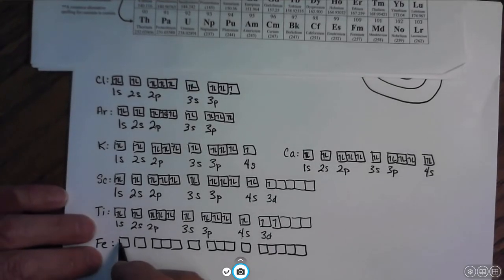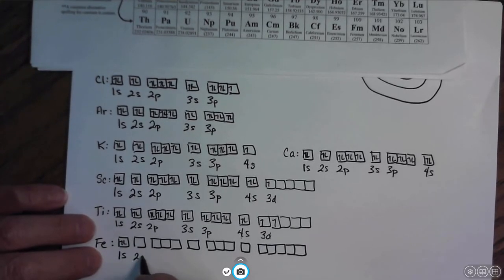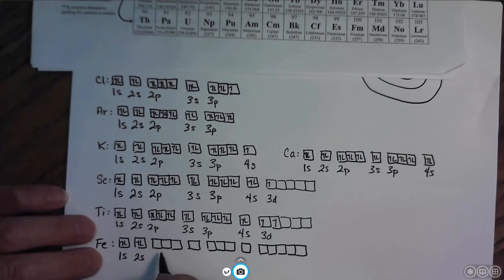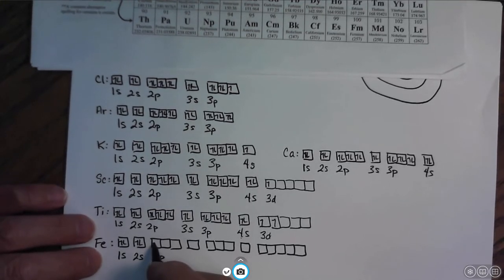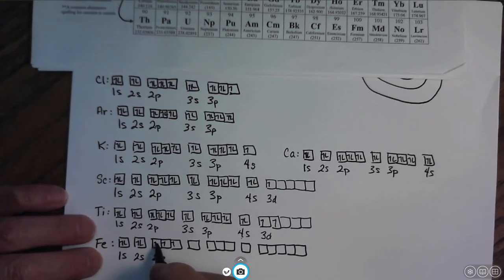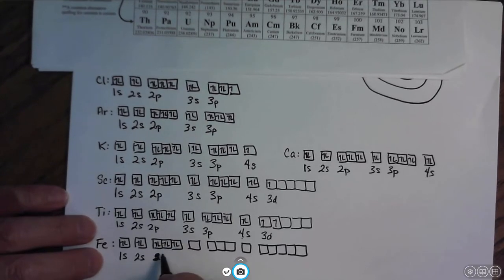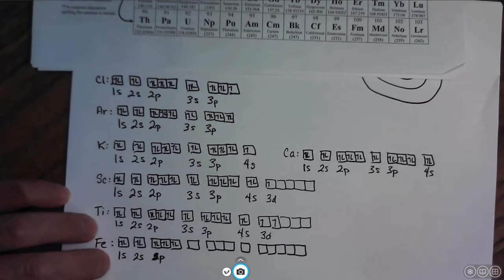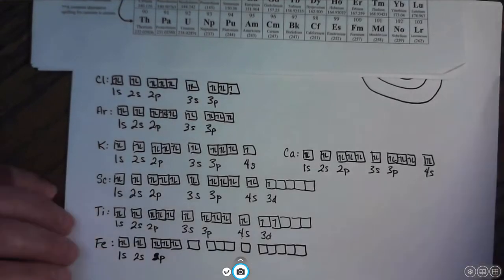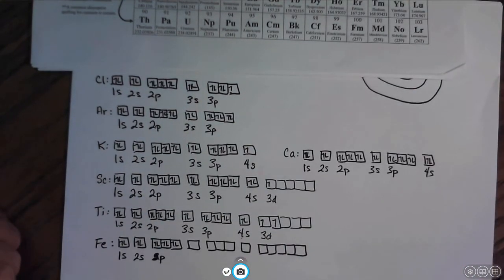Okay. So we've got 1s with 2 electrons, and 2s with 2 electrons, and 2p, and we put 1 in each box, and then pair them up. It's a little sad looking 2. I can get some white out and kind of clean that up a little bit if it bothers you. It kind of bothers me a little bit.